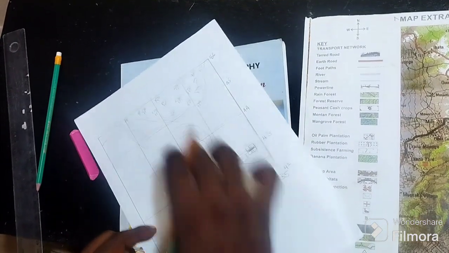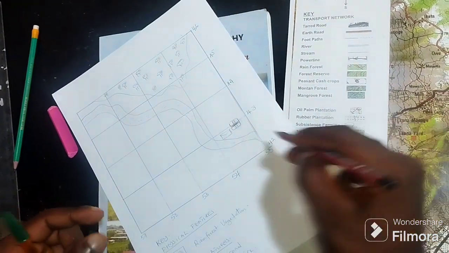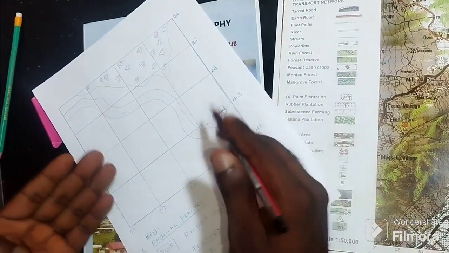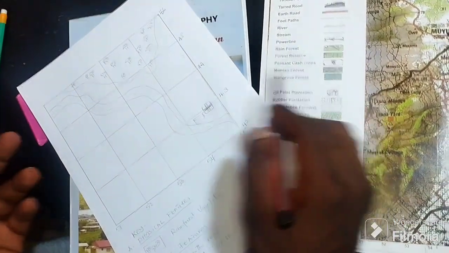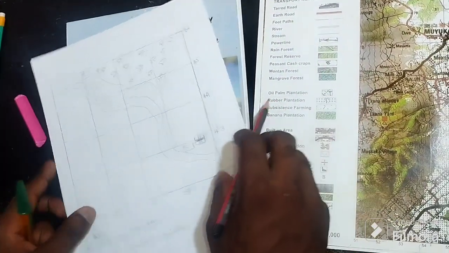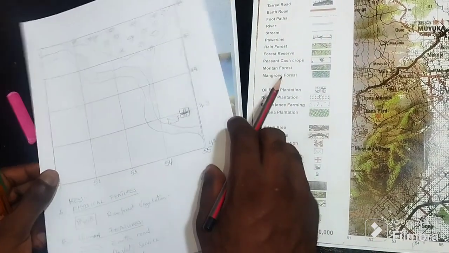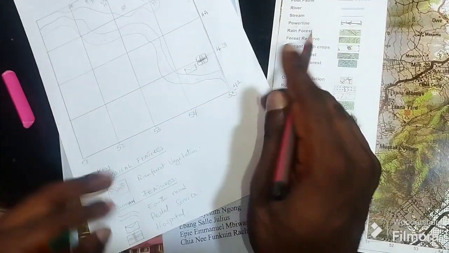Good. Now this road has not been named because it's just an earth road. Had it been a national road, we would have named it national road number 3, or whatsoever. In this case, it was not named because it has no name on the original map itself.